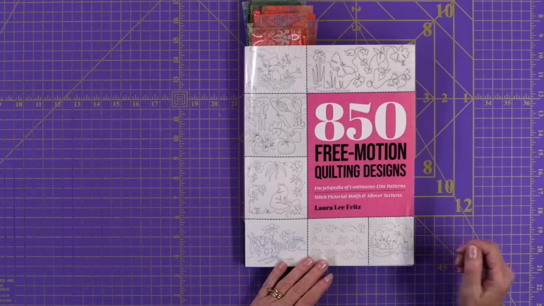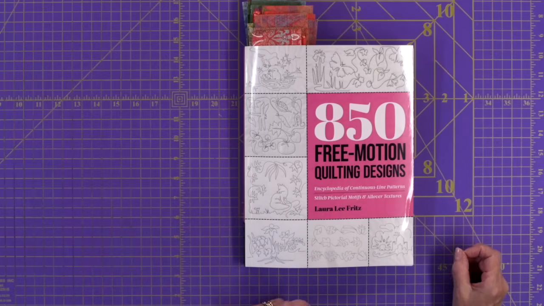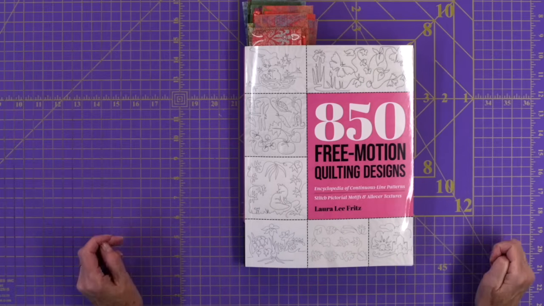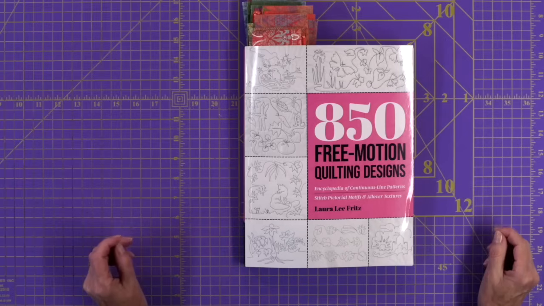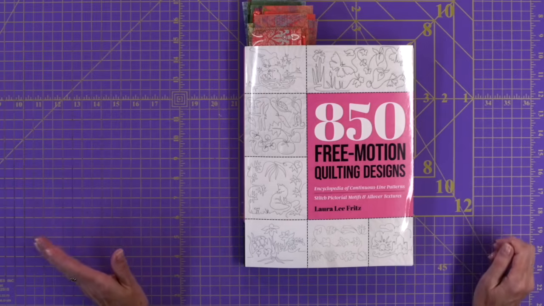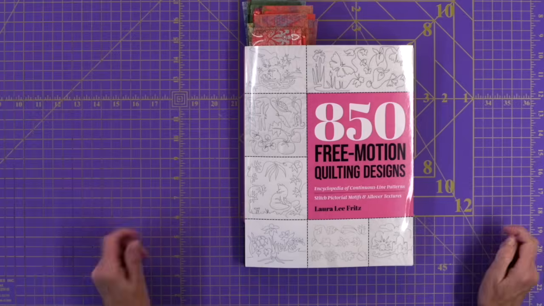It's just new out from C&T Publishing, so thanks so much to C&T Publishing for sending me this copy to share with you. It's called 850 Free Motion Quilting Designs, Encyclopedia of Continuous Line Patterns, Stitch pictorial motifs, and all over textures. That's a mouthful, right? And it's from Laura Lee Fritz.